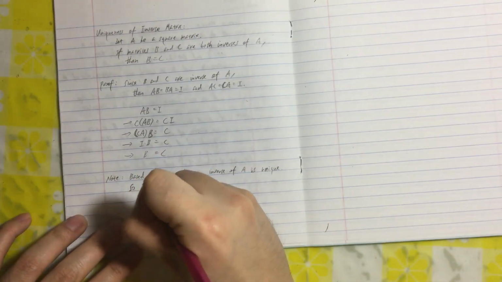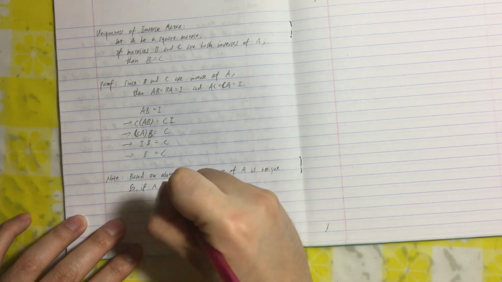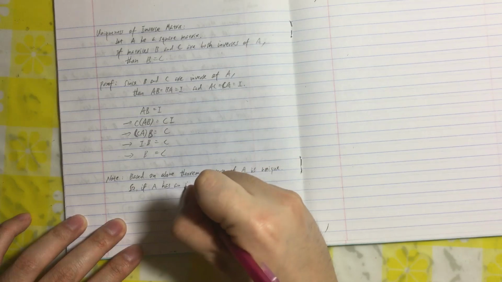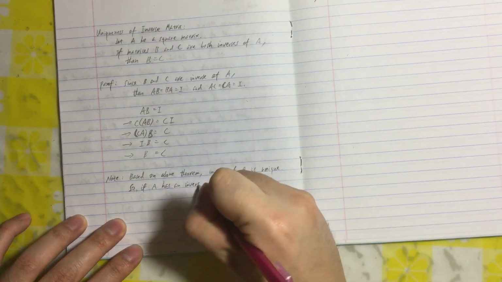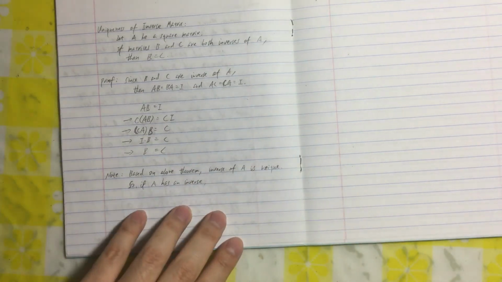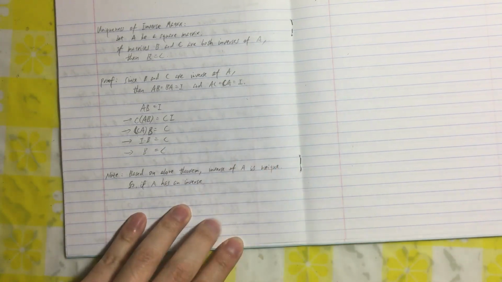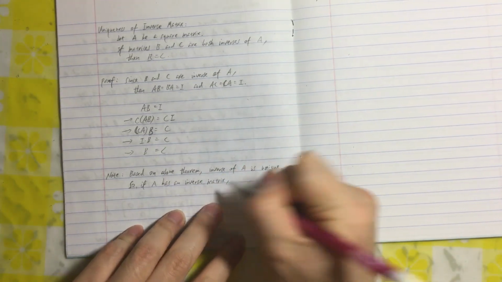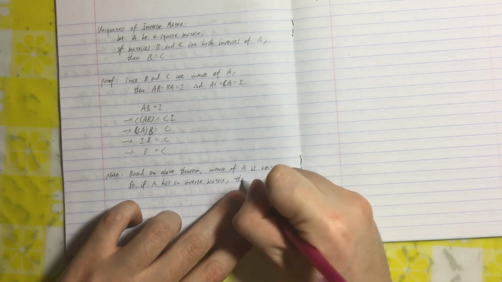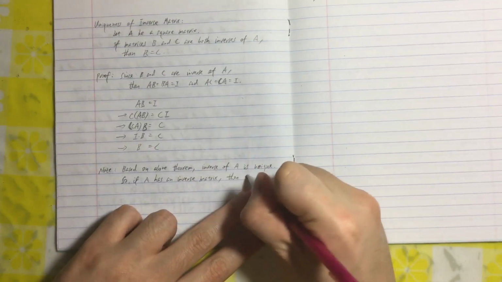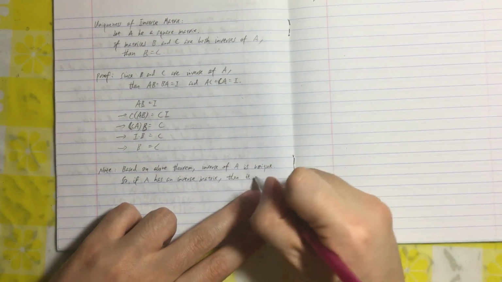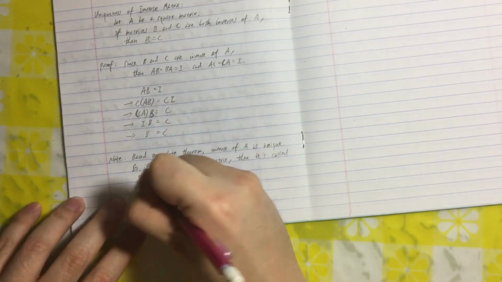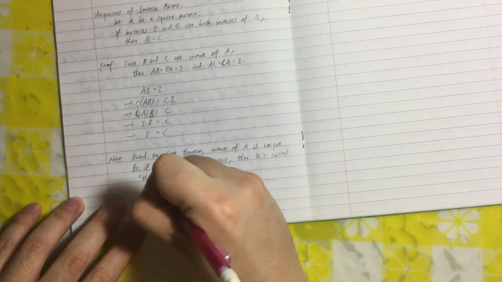So if A has an inverse matrix, then it's called the inverse of A. Since it's unique, there's only one.